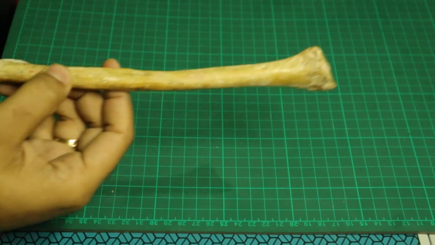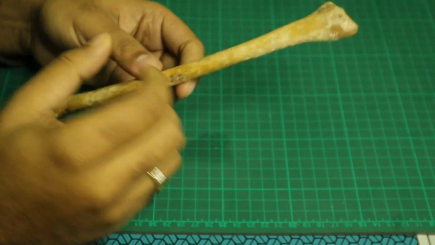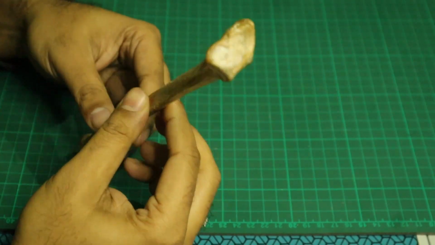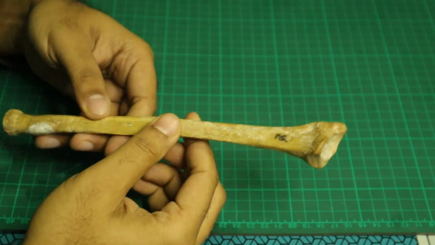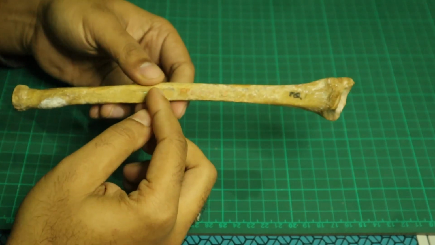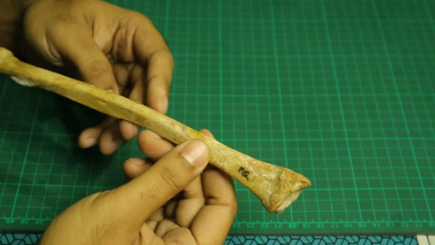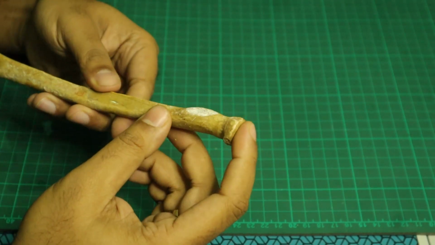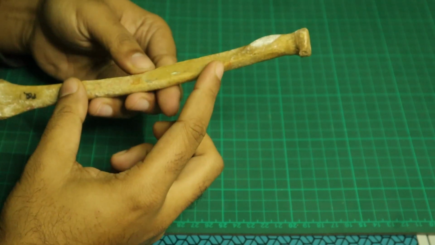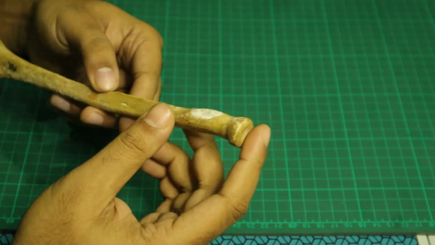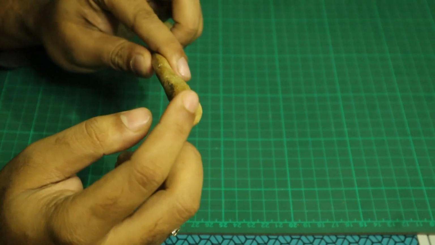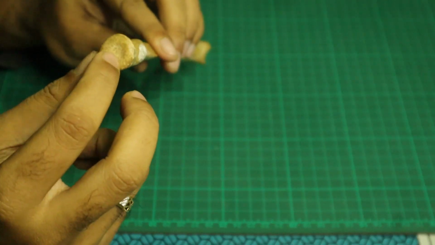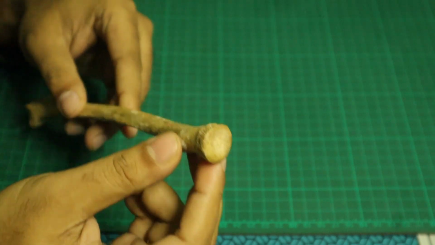Hello everyone. So today's topic of discussion is radius, and as you know, radius is the lateral bone of the forearm, and it is homologous with the tibia of the lower limb. It has 3 parts: the upper end, shaft, and lower end. The upper end is characterized by a head which is almost circular.